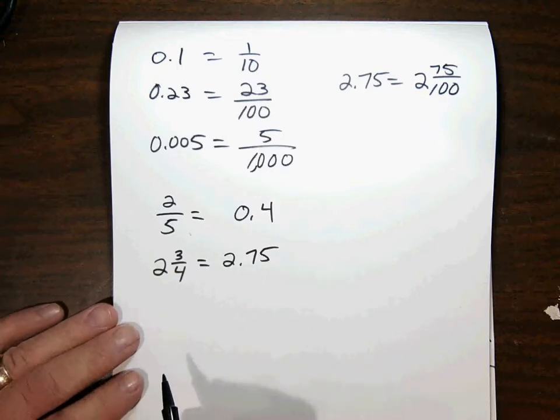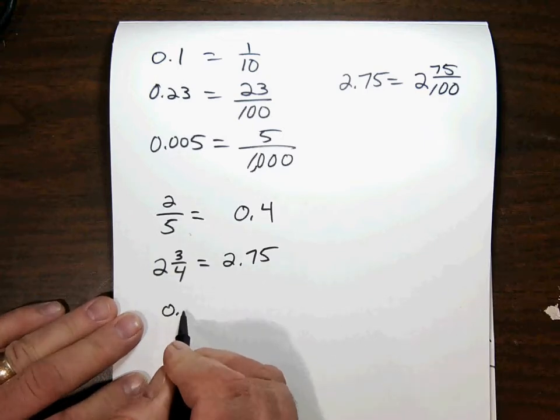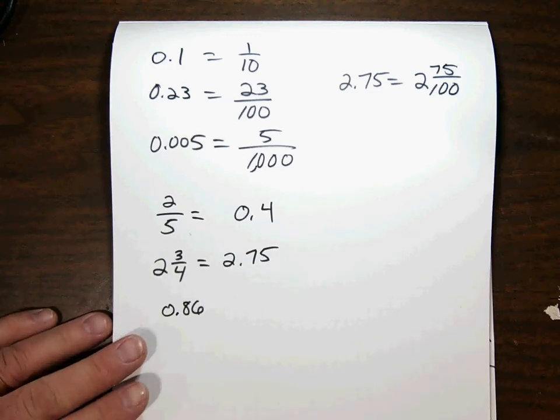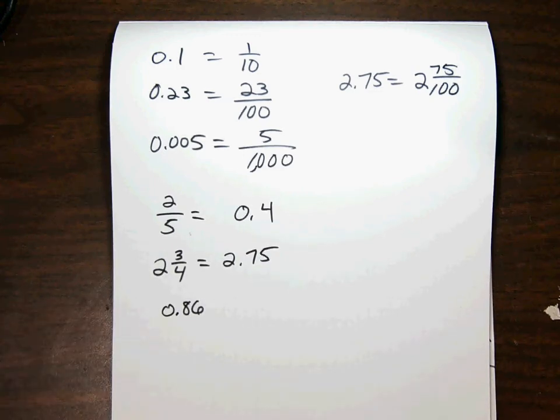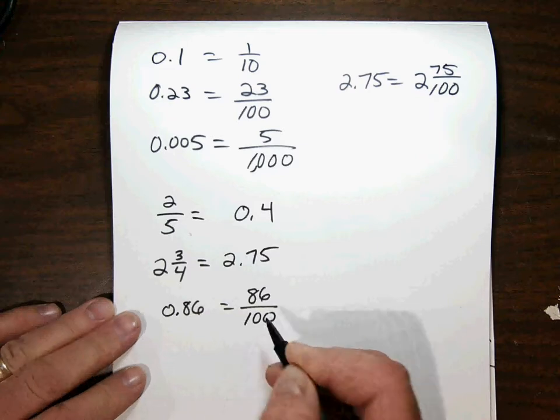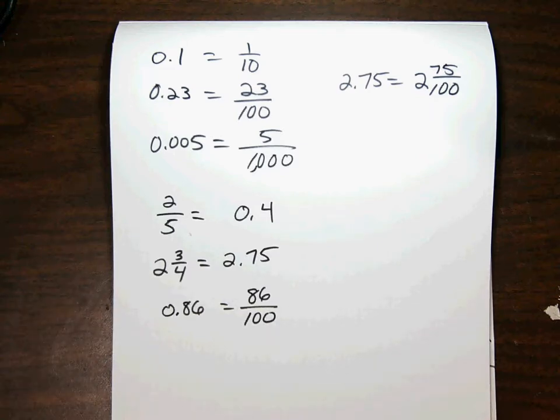Now, to go the other way around, decimal to fraction can be a little more difficult, but if I have the decimal 0.86, and I want to turn it into a fraction, well, how would I read that? I would read that 86 100ths, right?